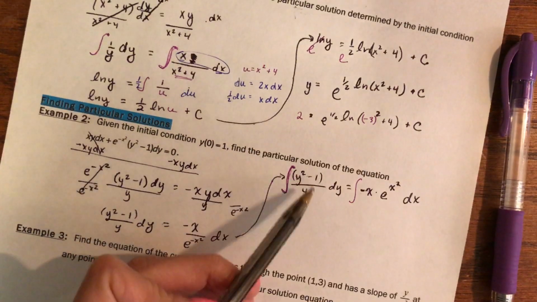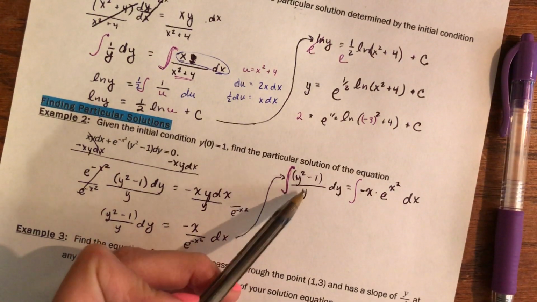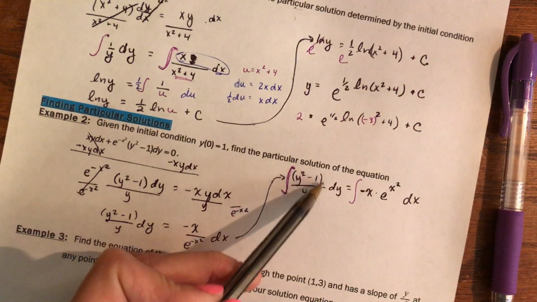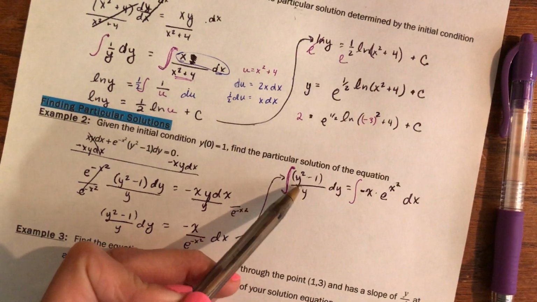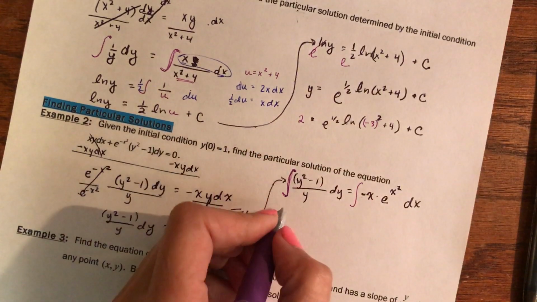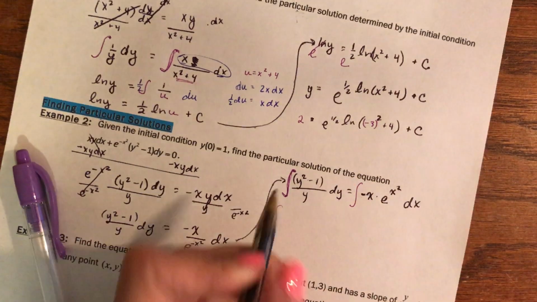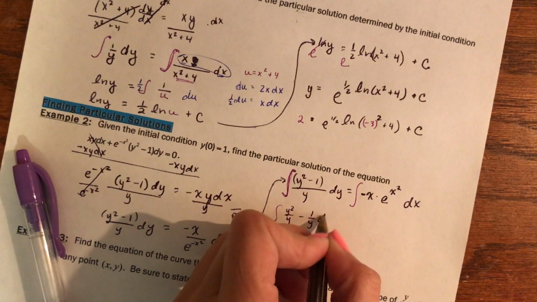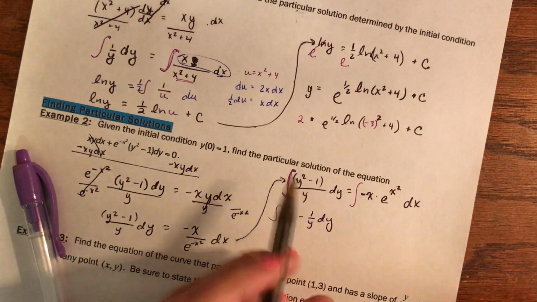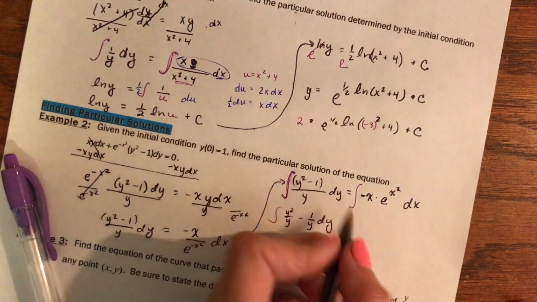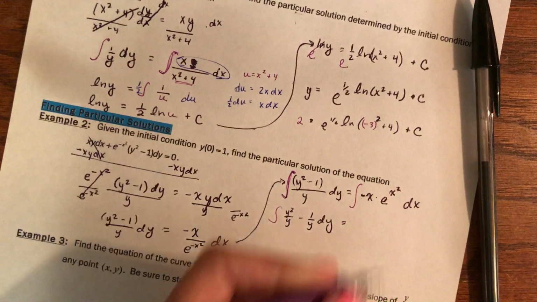You can try a bunch of different things here about different ways to do it, but I think the easiest way is to just separate this entire fraction into two separate fractions. So if we keep the integration and I pull it apart, so keep y squared over y minus 1 over y dy. So you see all I did was just pull apart this fraction into 2, keeping the denominator. Okay.